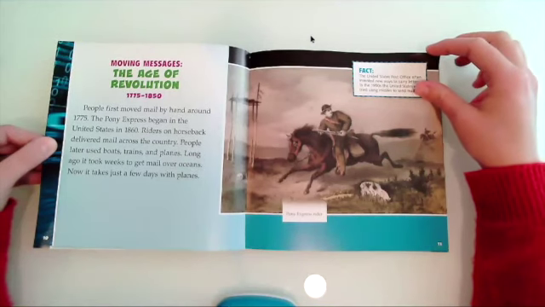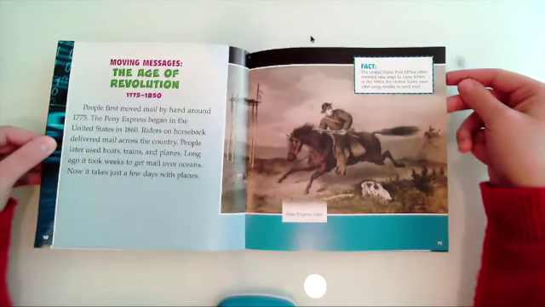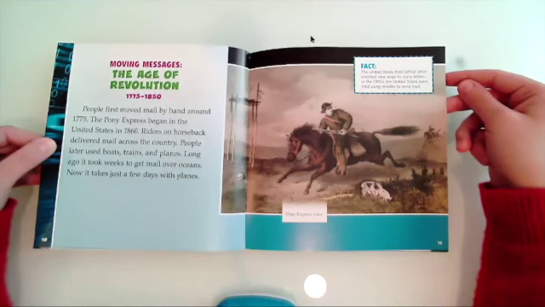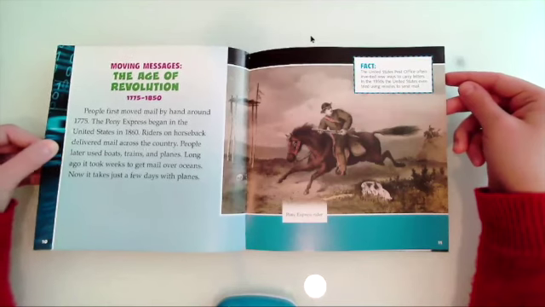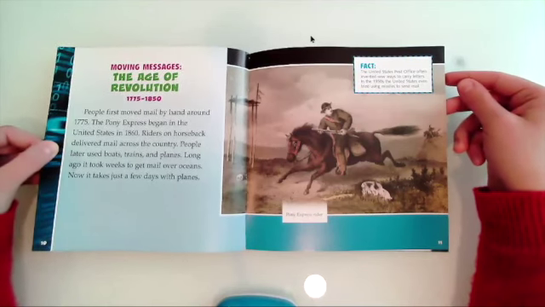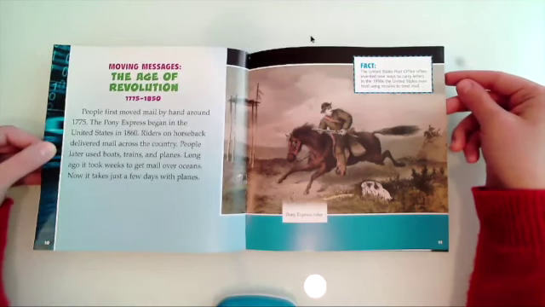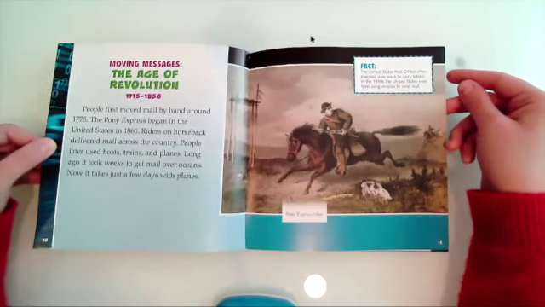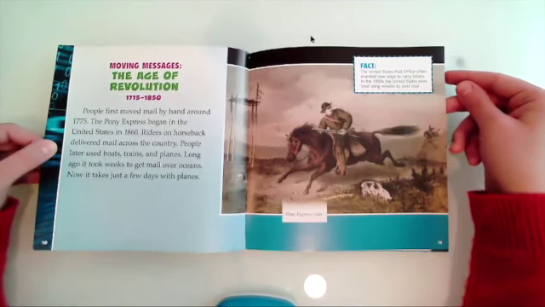Then came moving messages. People first moved mail by hand around 1775. The Pony Express began in the United States in 1860. Riders on horseback delivered mail across the country. People later used boats, trains, and planes. Long ago, it took weeks to get mail over oceans. Now, it takes just a few days with planes.